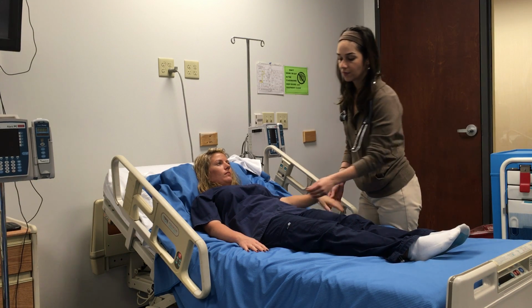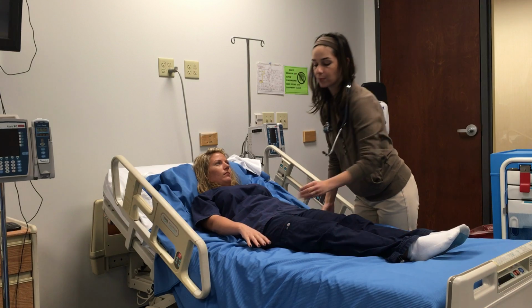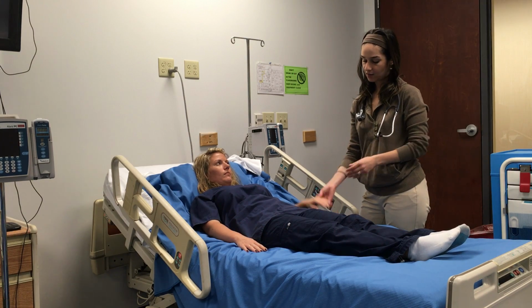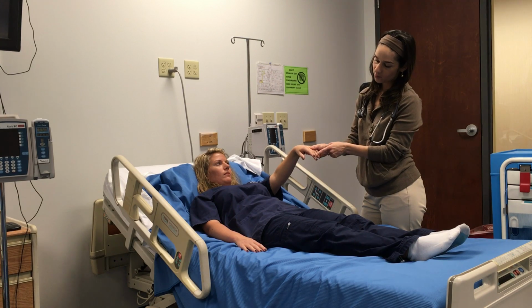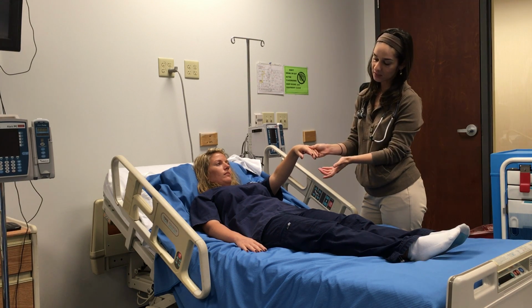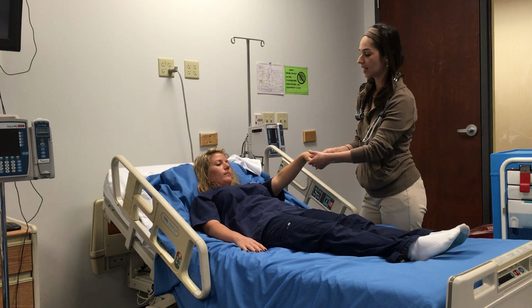We want to press down on the fingernails and ensure that cap refill is less than 3 seconds. If they have nail polish on like Kelly does, you can actually press right below and it will still blanch, and we want to see that it's less than 3 seconds.